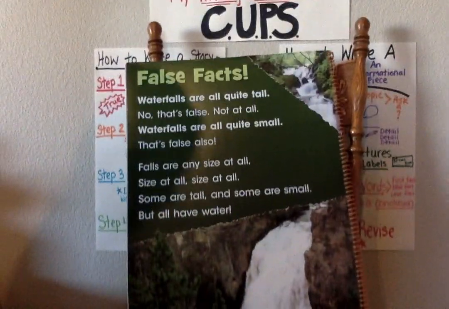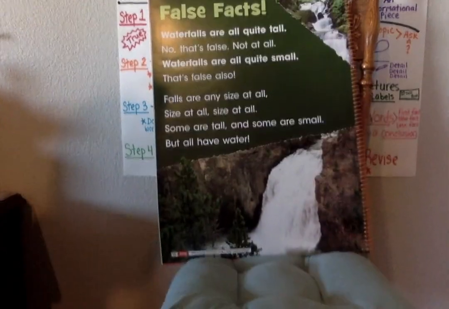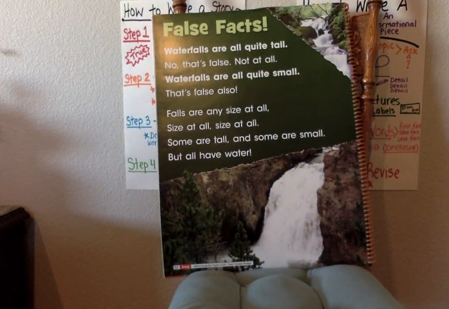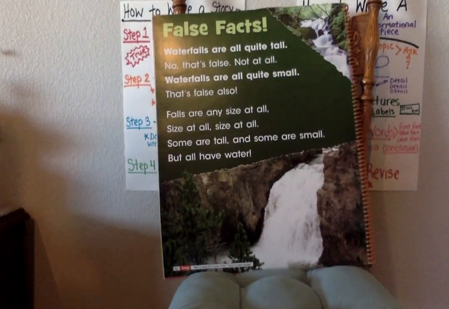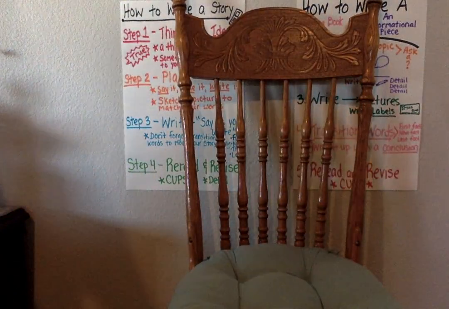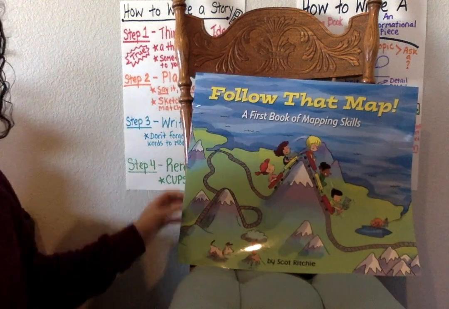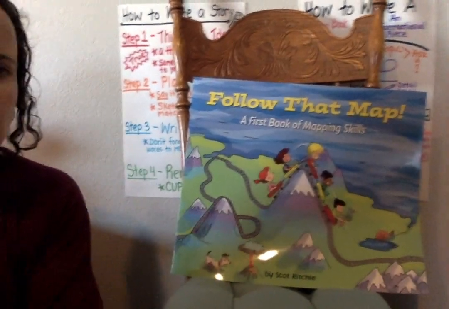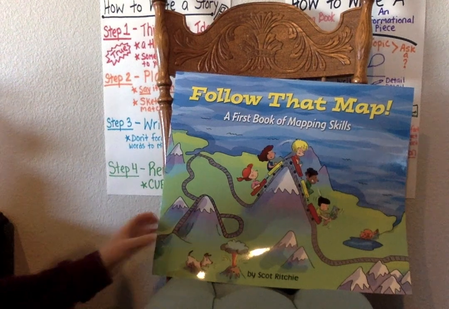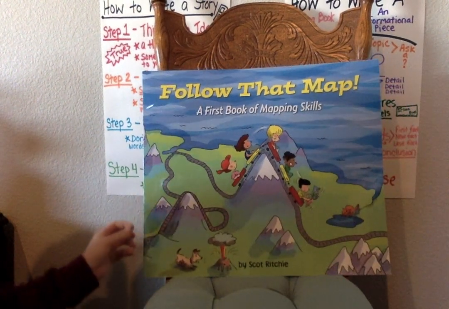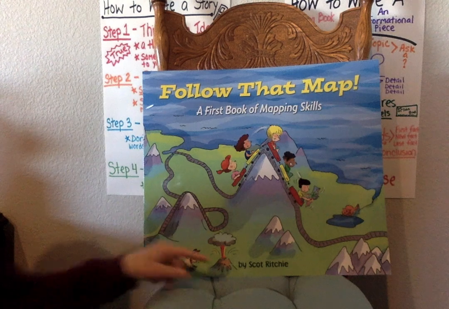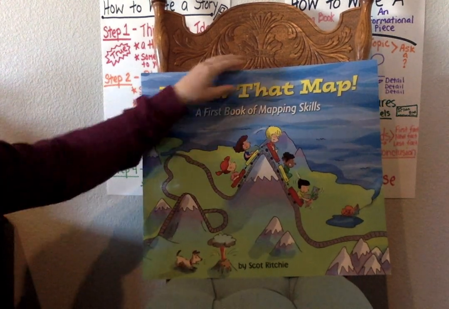Okay, so I'm going to go back over here. So I have a chair. All right. Sorry about the glare, guys. I'm not sure why I have that. So, the book is Follow That Map: First Book of Mapping Skills by Scott Ritchie.